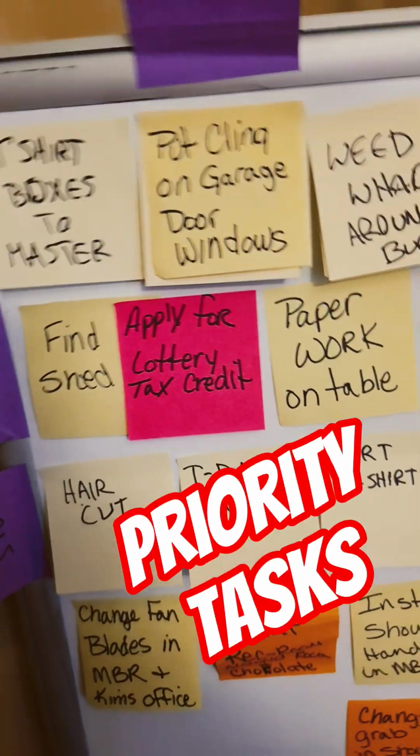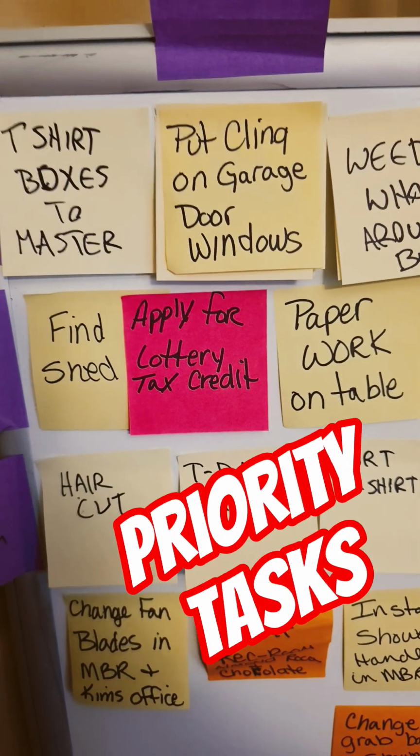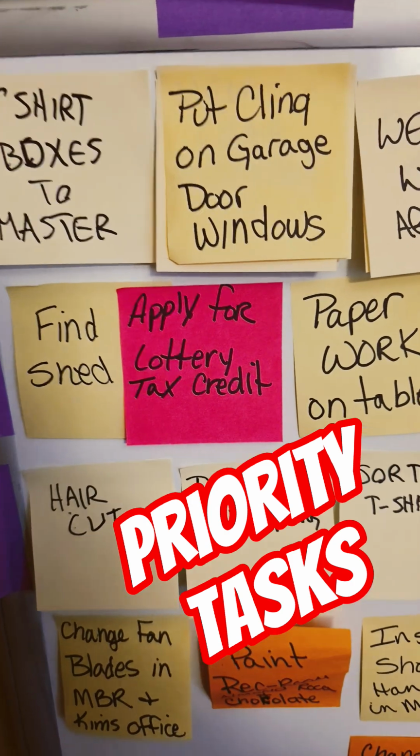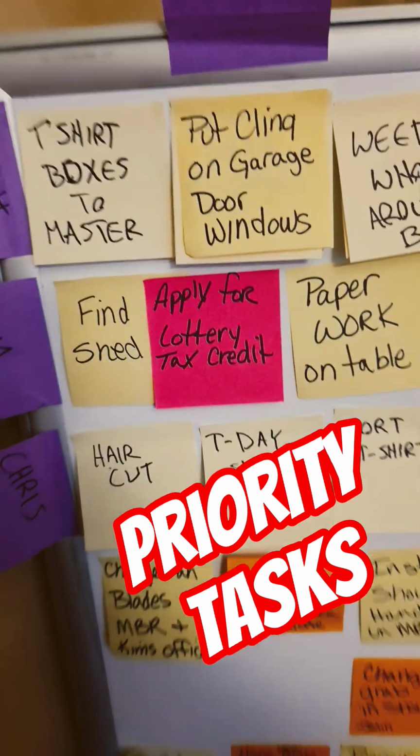We might even have red letter items, things that need to be done by a specific date, like apply for our lottery tax credit. That's something we got to do by the end of this month. Now, good project managers would put a date on that to make sure that we didn't miss it, but it's not as big of a deal, right? But the whole point is that me, my wife, and anyone else who's helping us out can see all of the work that's going on.